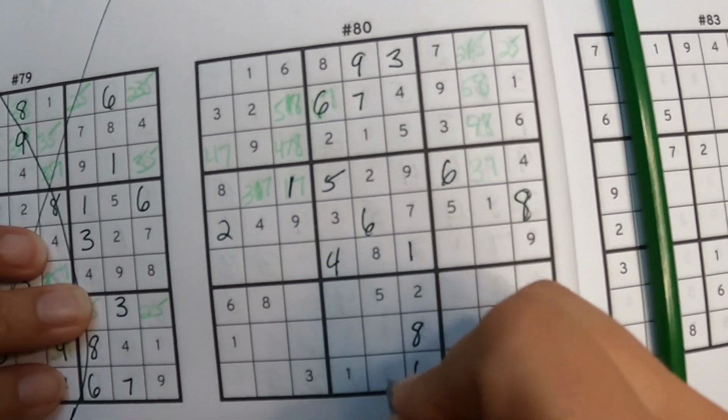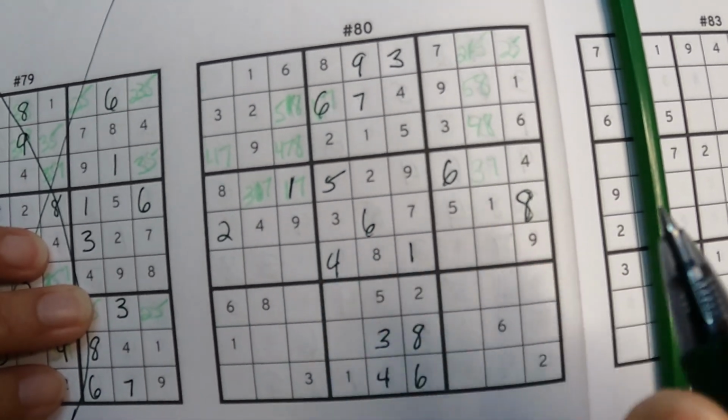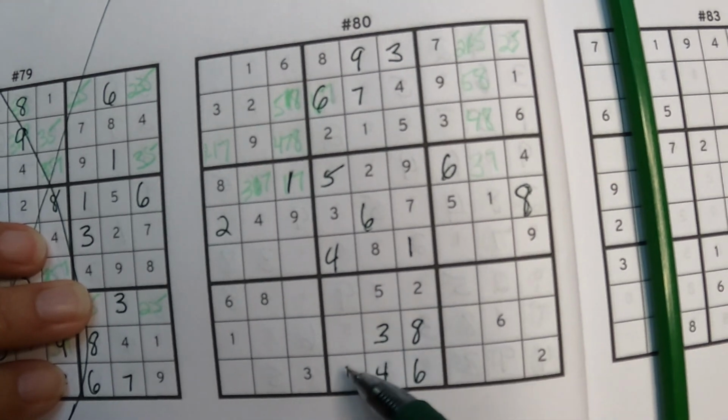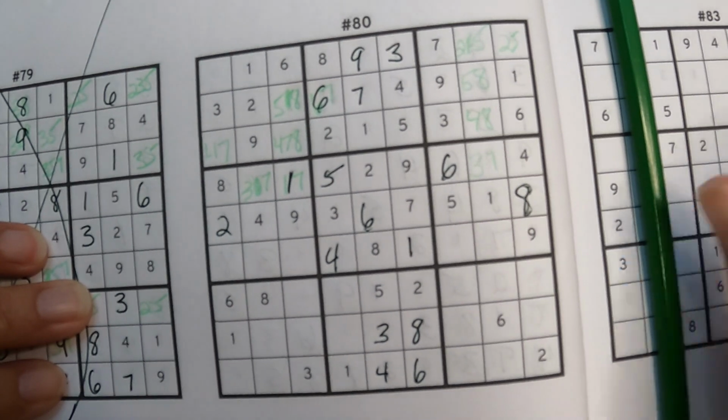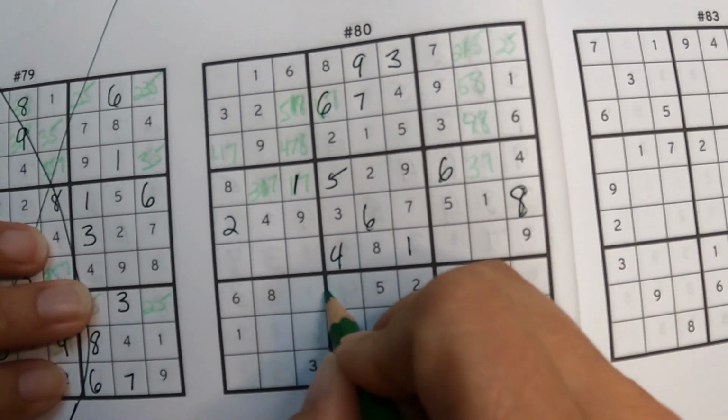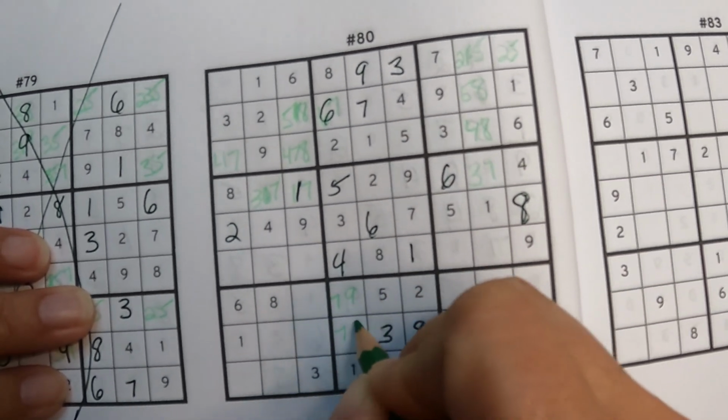We've got a 3 there. So 4 and 3. So to finish out this box, 1, 2, 3, 4, 5, 6. We're missing 7 and 9, but we don't have any help. So 7, 9, 7, 9.